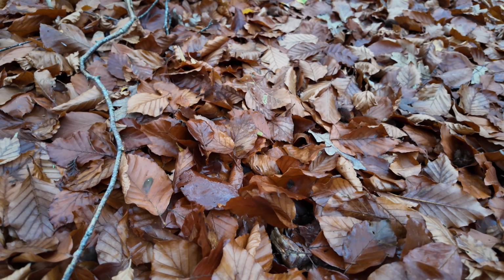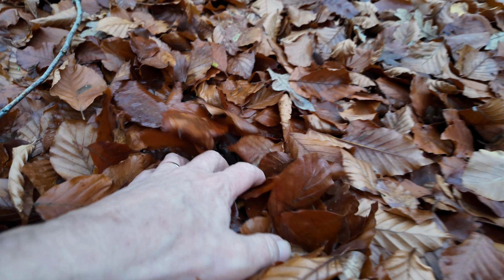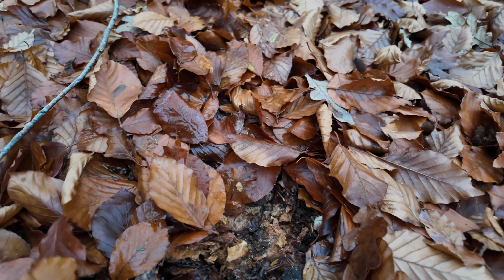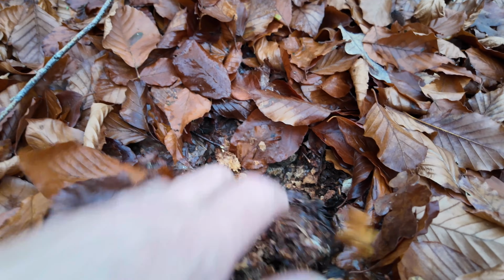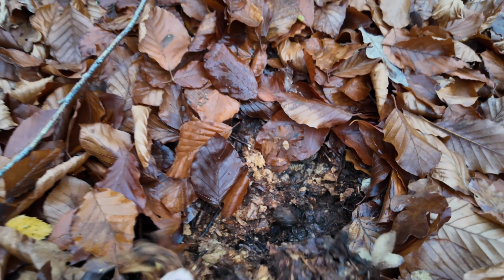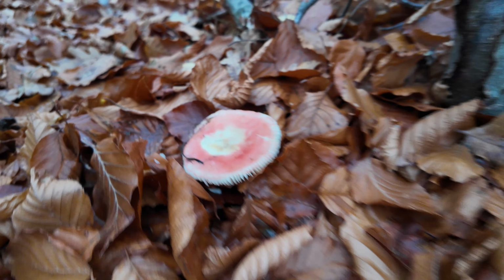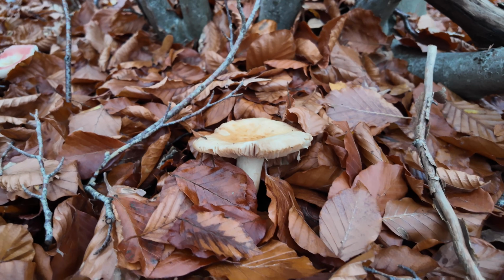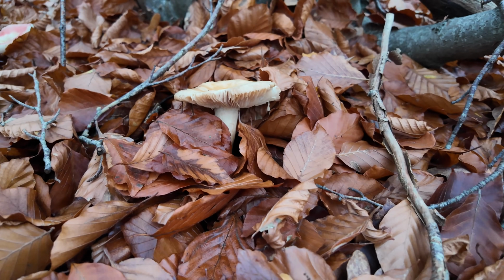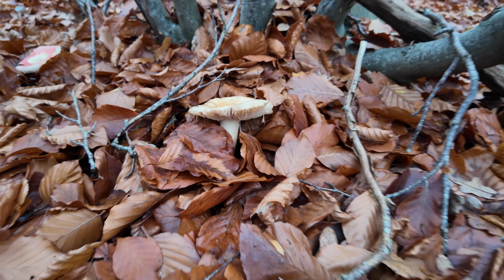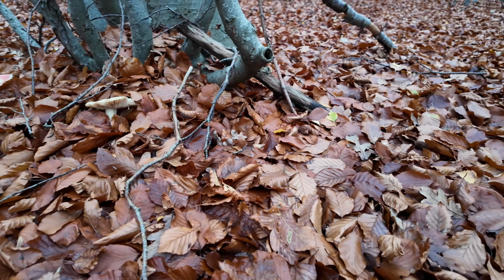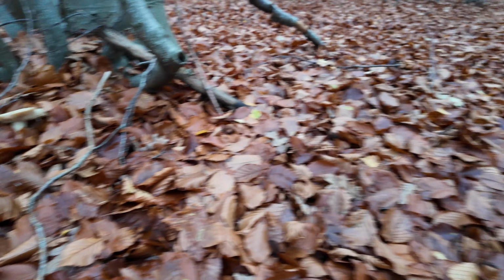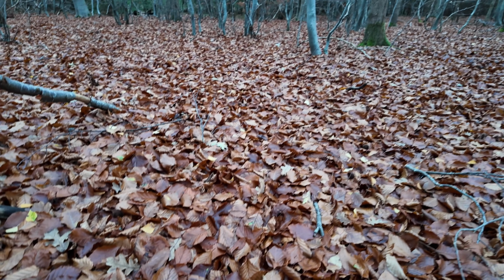This is broken down first of all by millipedes and worms, and after that it's broken down largely by bacteria and fungi. So some nice fungi here, and fungi excrete digestive enzymes which break down the leaf litter and then they reabsorb those. And bacteria also are extremely important for this disintegration process.